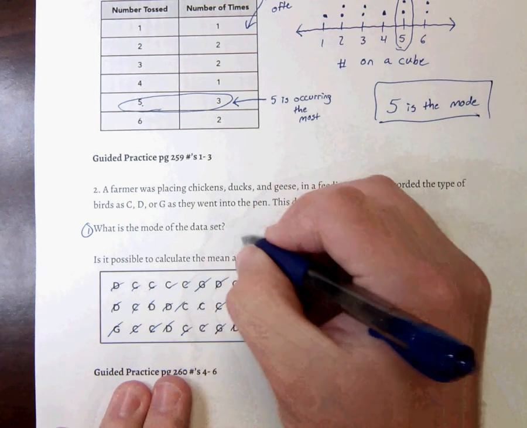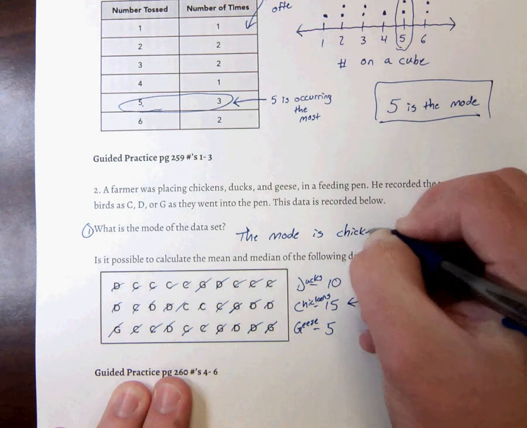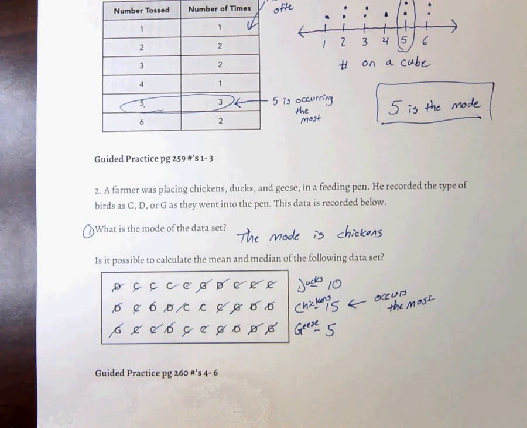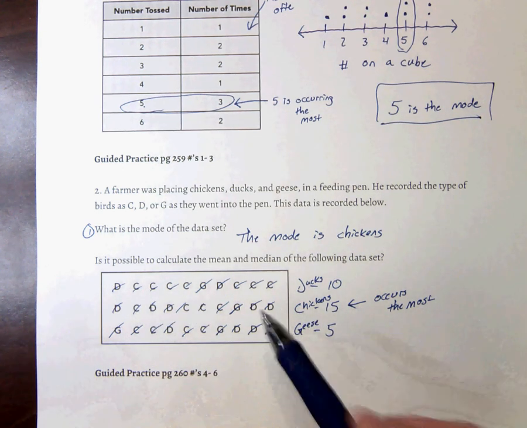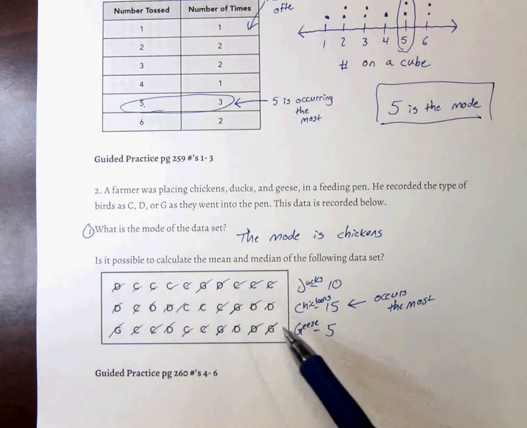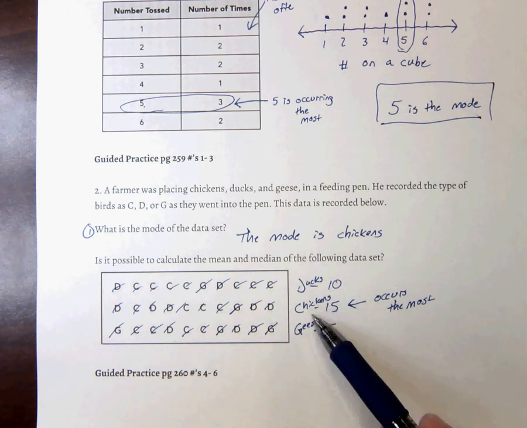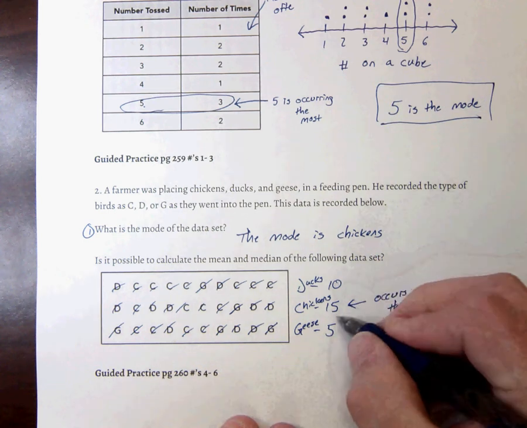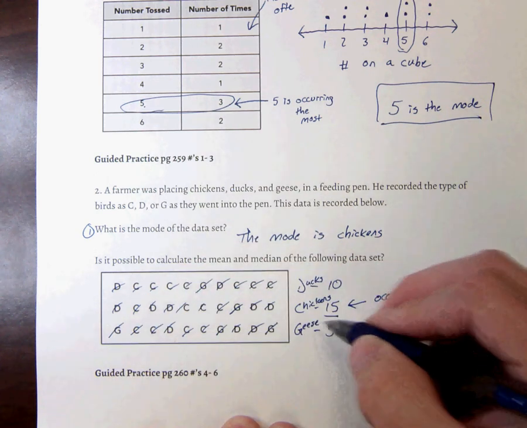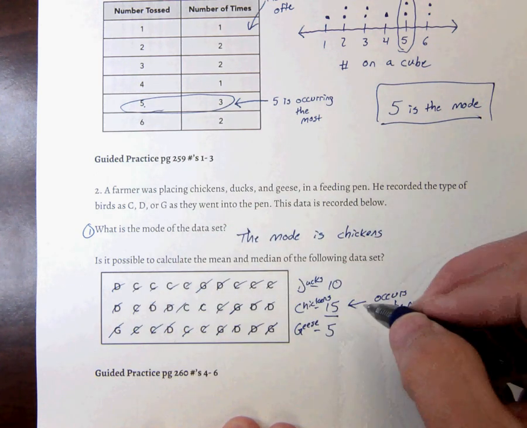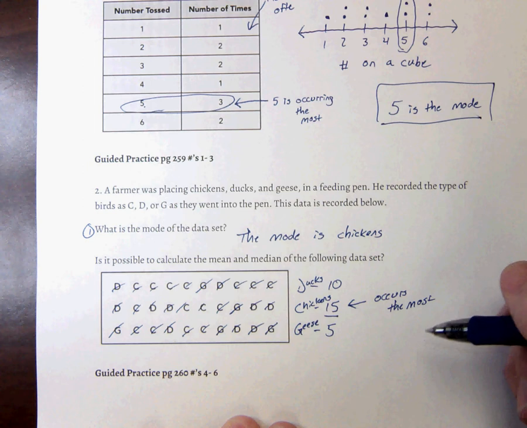Now, notice this is not an actual number. We were just looking at what kind of data occurred. He's recording the data as letters, so we're simply looking at which letter or animal occurred the most. In this case, chickens occurred the most at 15 times. We don't actually say 15 as our mode because we don't have a bunch of 15s here. What we have a bunch of are chickens, not 15s. We're not counting 15s, we're not counting 10s, we're not counting 5s. We're counting ducks, chickens, and geese. So, when you're asked to find the mode, your answer is either going to be, do ducks occur the most, chickens, or geese? In this case, it's chickens.